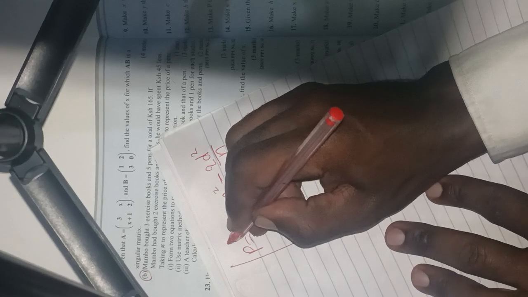That is our question, and we are asked to make D the subject of the formula.